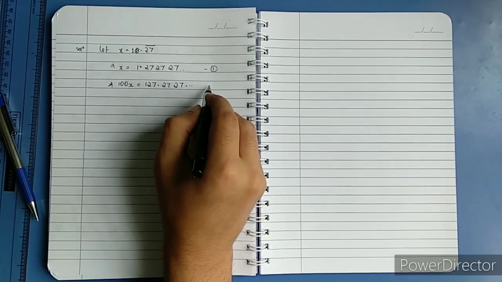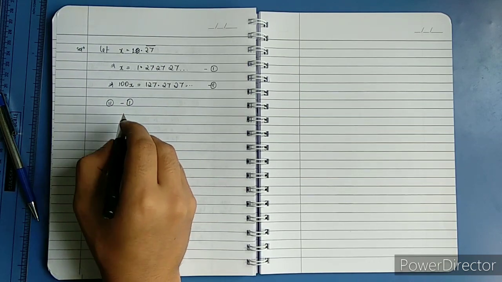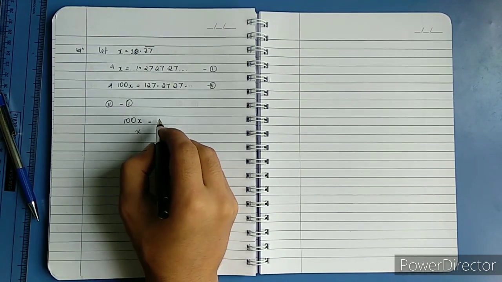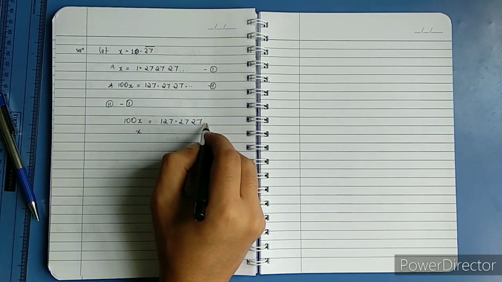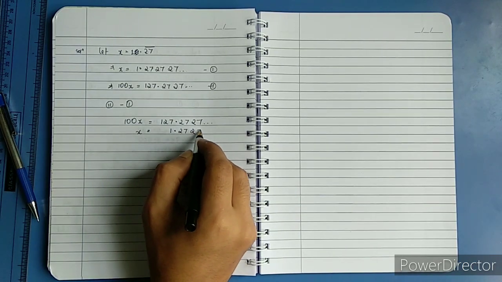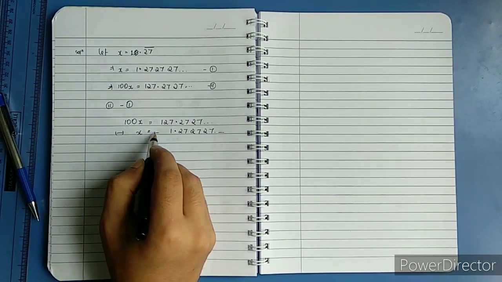So let's take this as equation 1, and this is equation 2. Equation 2 minus equation 1, we get 100x, which is 127.2727 and so on, minus x, which is 1.272727 and so on. So we are subtracting them.